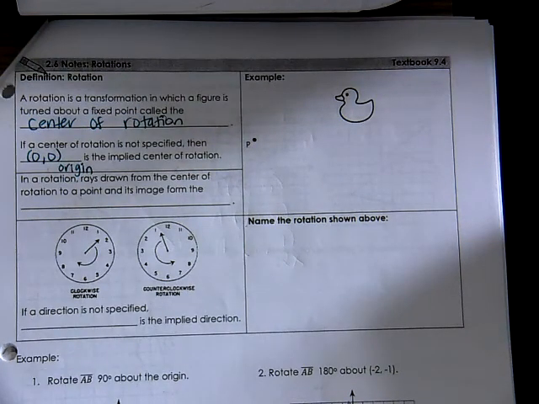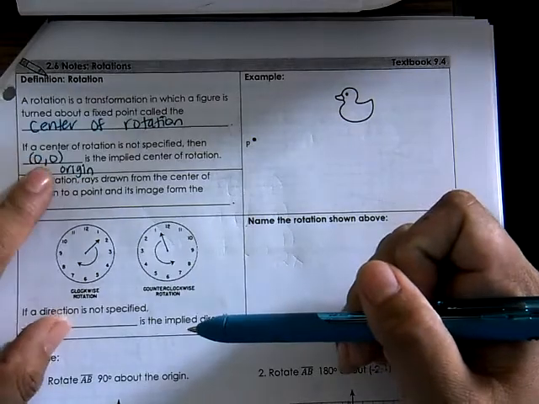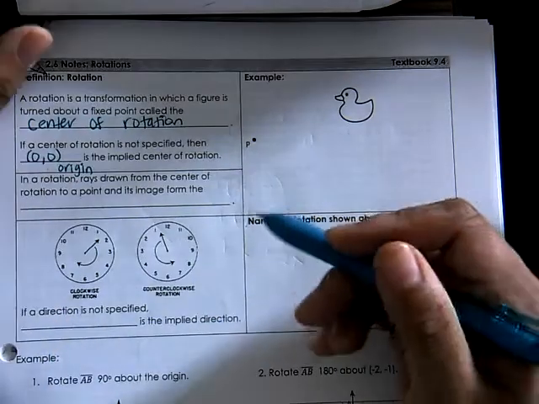So anytime it doesn't tell us, like on the two that we're going to do today, it is going to tell us. On the homework, I believe it tells you also, but actually it does not on the homework. Actually no, it does, it says about the origin. So sometimes it'll tell you, just do it about the origin, but if it doesn't specify, you just automatically do it at the origin. And I'll show you what that looks like.